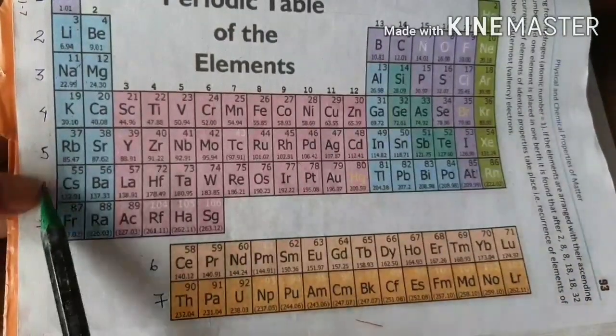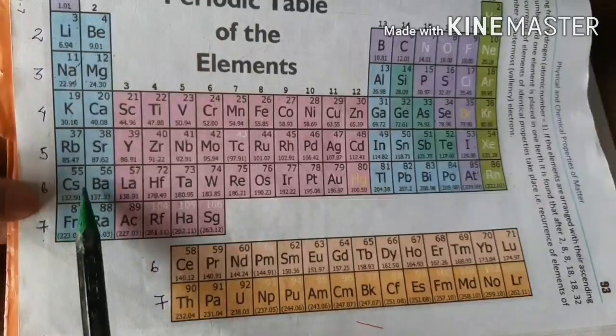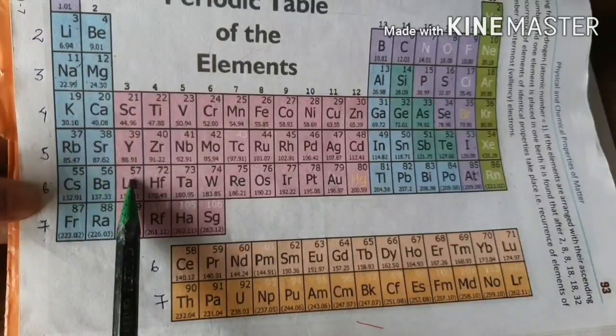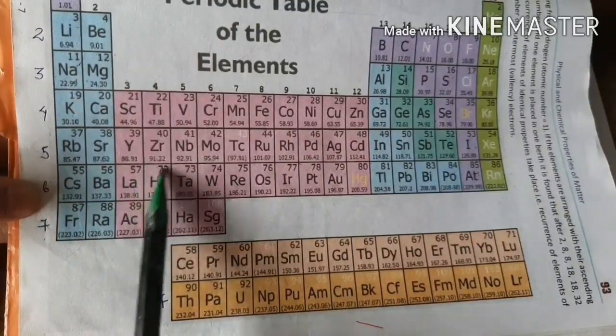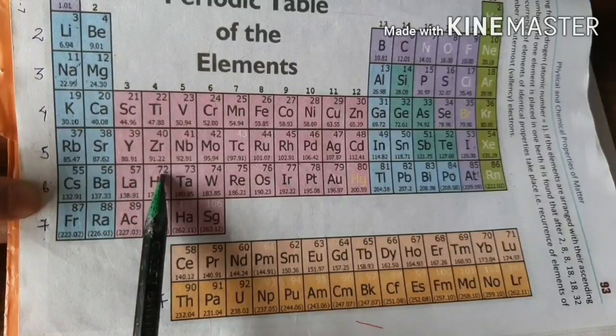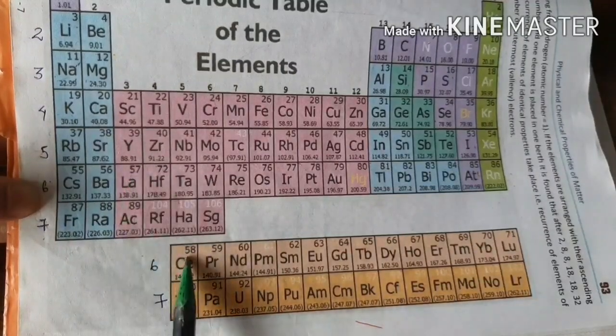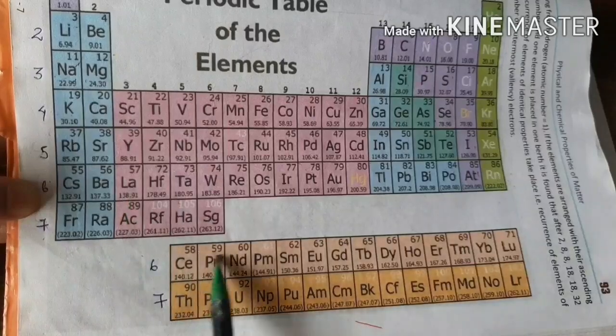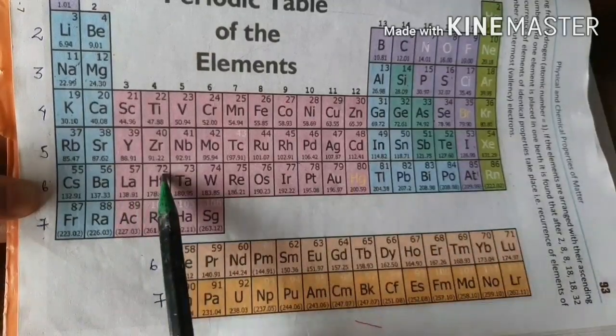And here, number 6, have a look. 55, 56, 57, then 58 and all are missing out here, and after that we have 72. So after 57 comes 58, up to 71, then we go back out here.